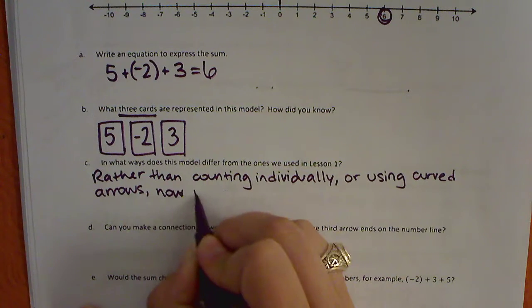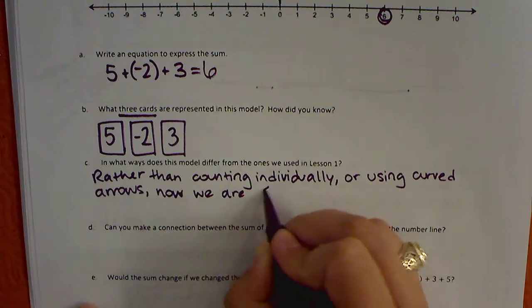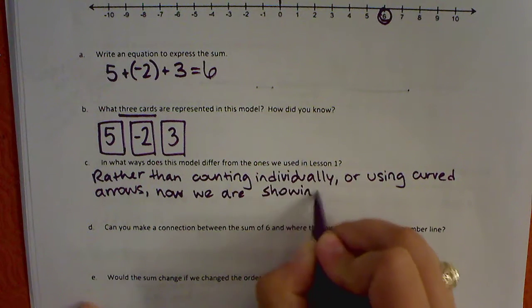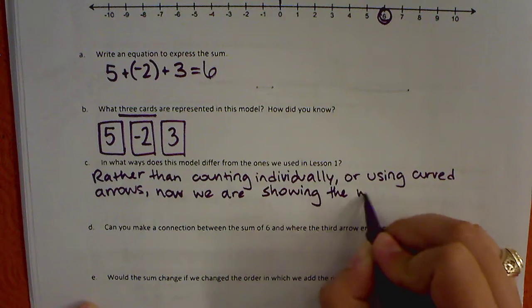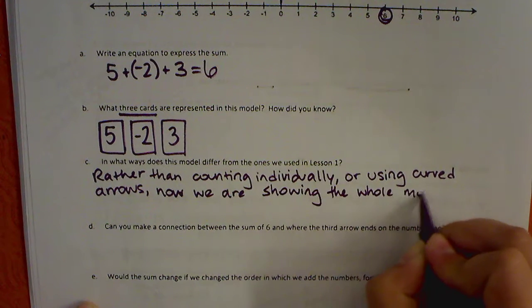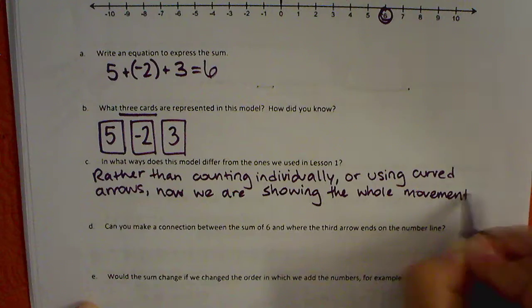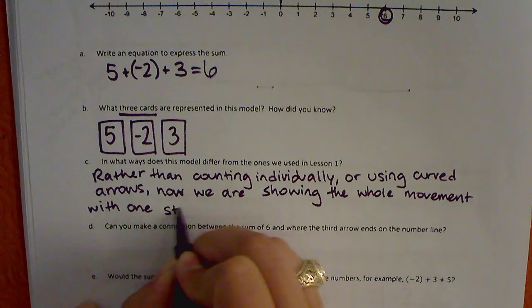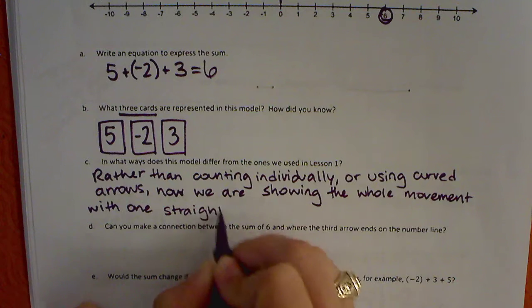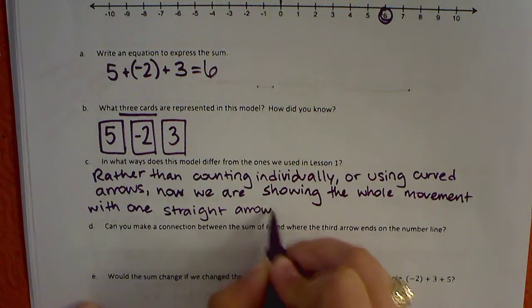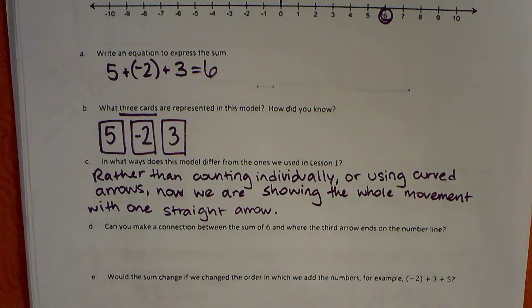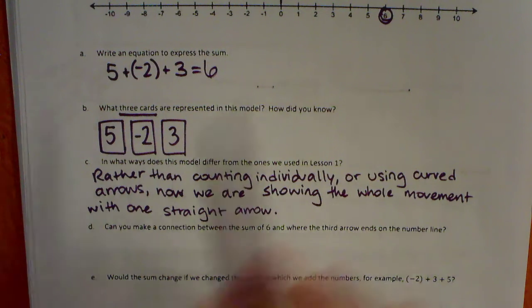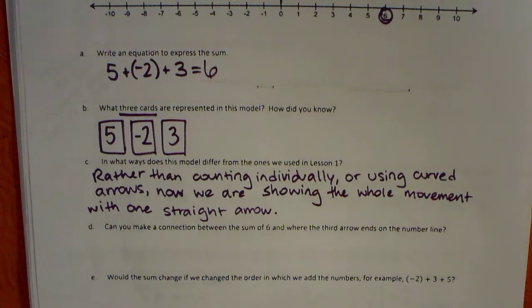Now we are showing the whole movement with one straight arrow. It's still the same, but now we see one arrow so that when we start adding more numbers, it isn't confusing with all the curving happening on top of each other.